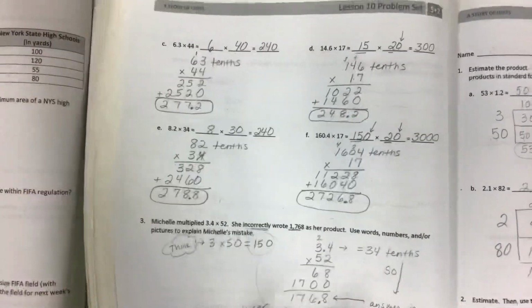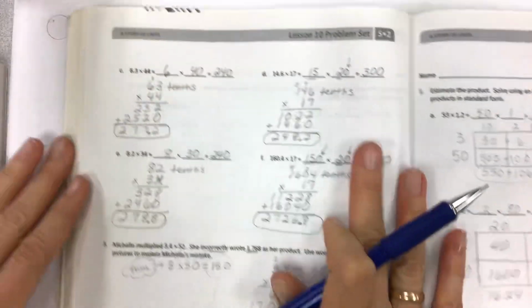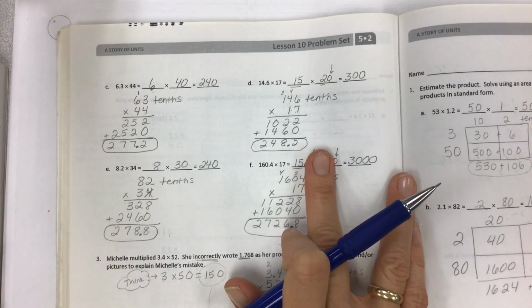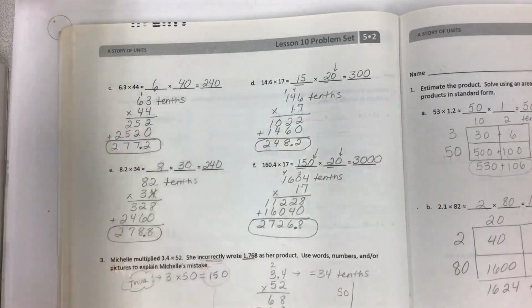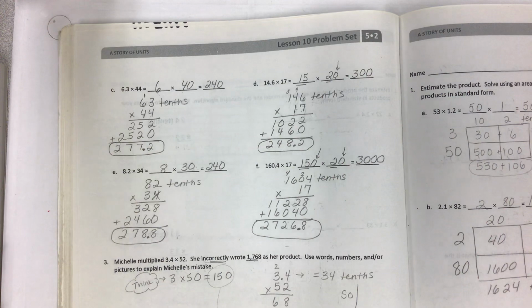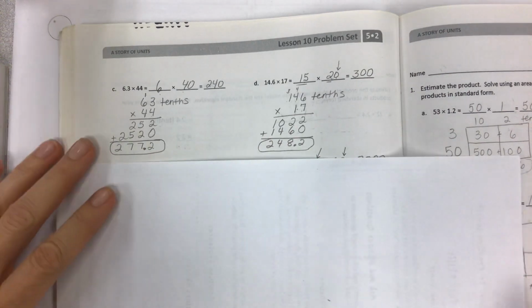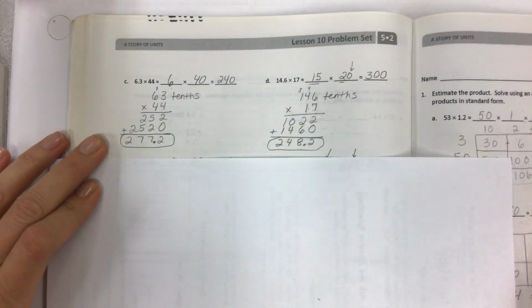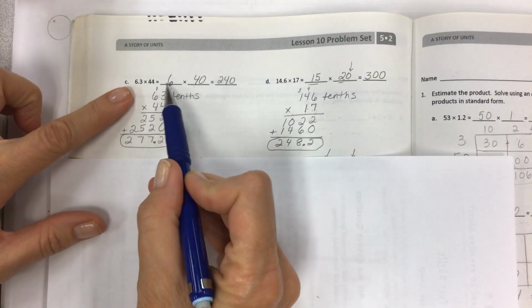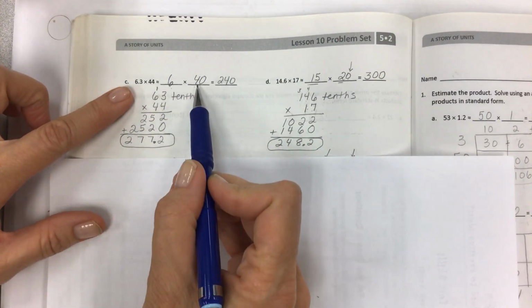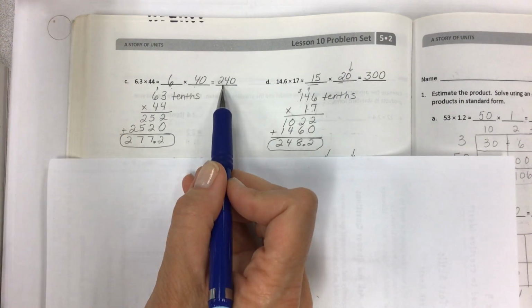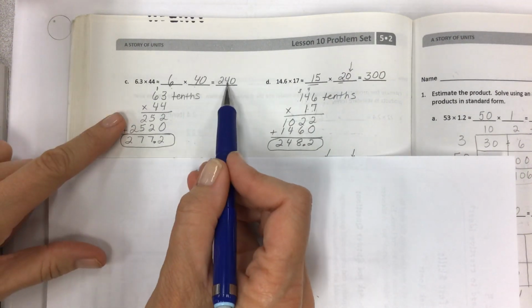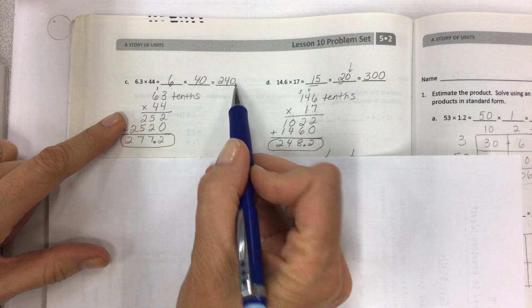Next page. I'll just talk you through them real quick. Too many books. All right. Don't get distracted now with all those answers. All right, so 6.3 is approximately 6. 44 could round down to 40. 6 times 4 is 24. And then you have this 0, 240.